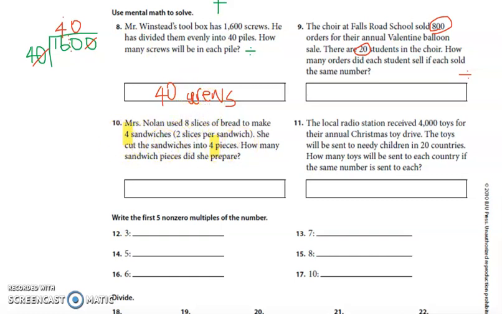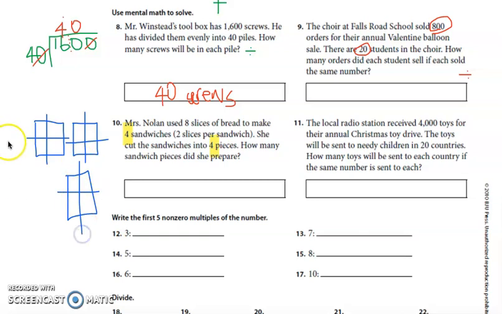And then she cut 1 sandwich into quarters. So she made 4 sandwiches and cut 1 sandwich into quarters, and she did the same thing to the other 4 sandwiches. Now, how many pieces did she make? This is a multiplication question.